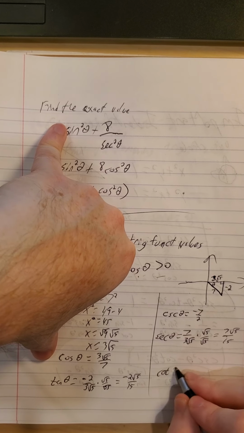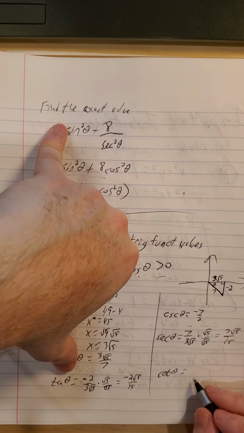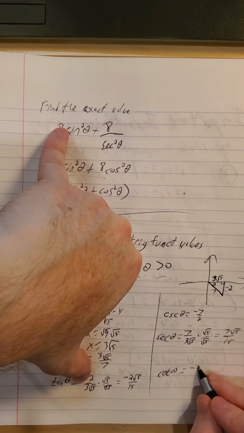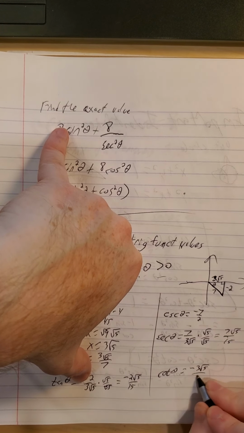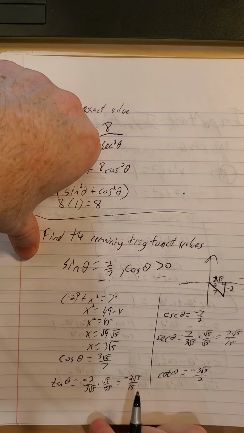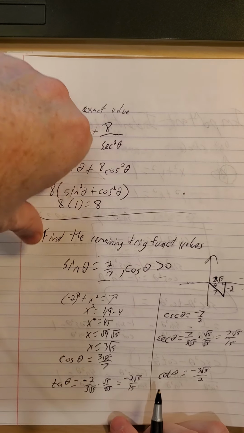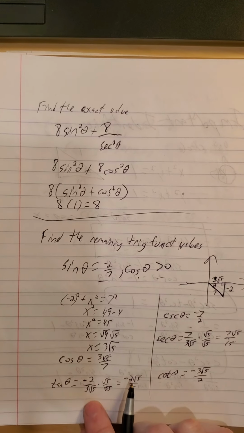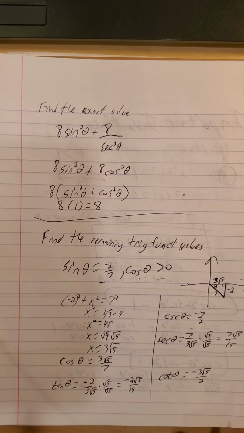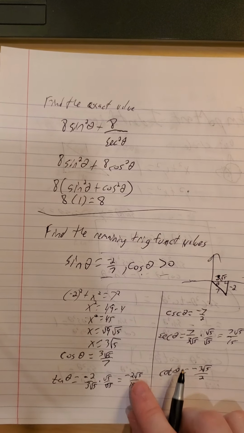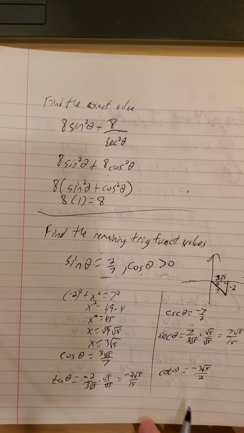And cotangent, of course, is the reciprocal of the tangent, so that would be -3 root 5 over 2. So just flipping the tangent, and I took the liberty of flipping the original version of the tangent rather than flipping this one, rationalizing and reducing.